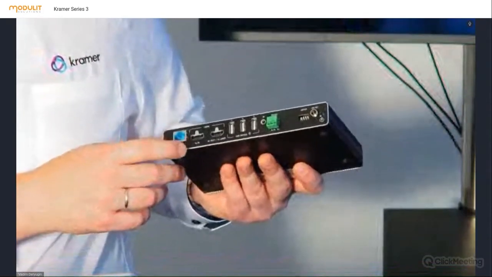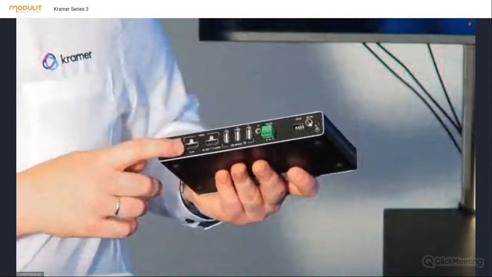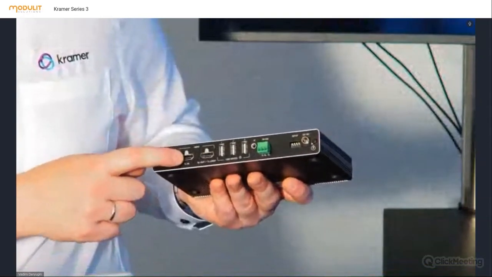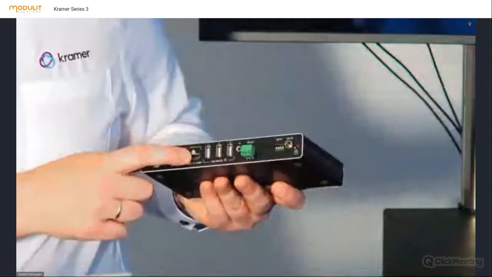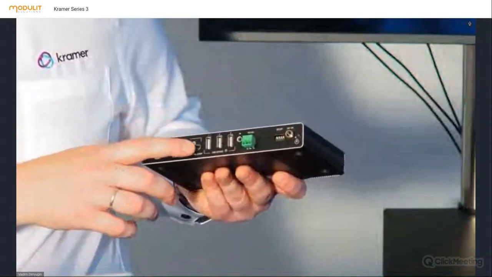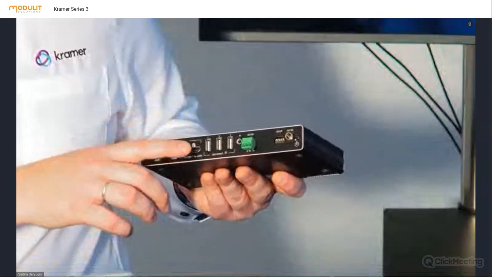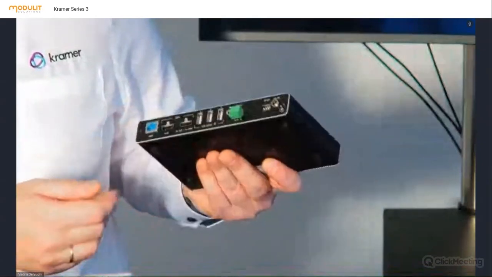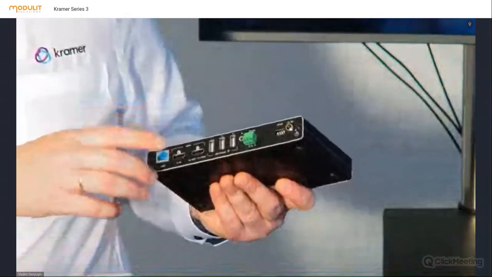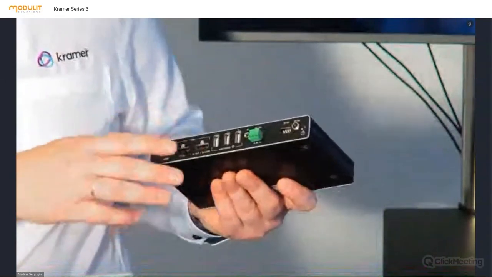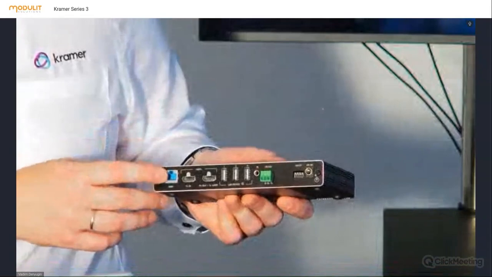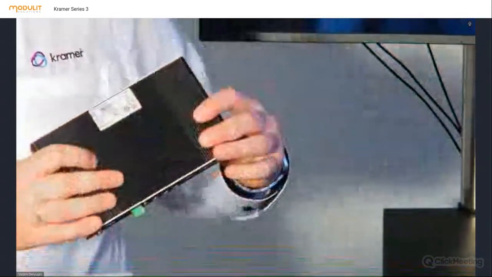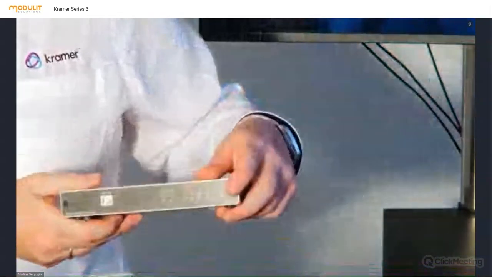So we also have transmitter in. This is an HDMI input and an HDMI output right now, if you need to cascade or if you need to use another equipment like a review monitor or something else, and an HDBaseT output. So this one is called EXT3TR.